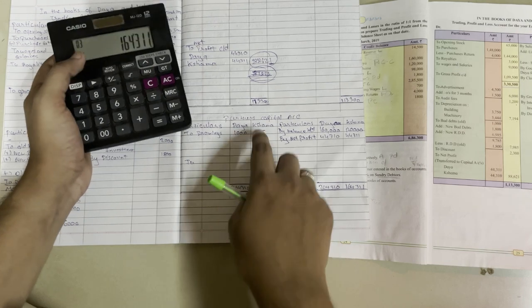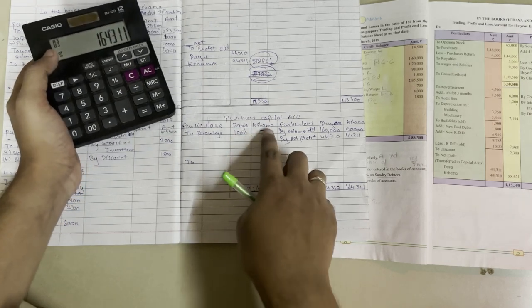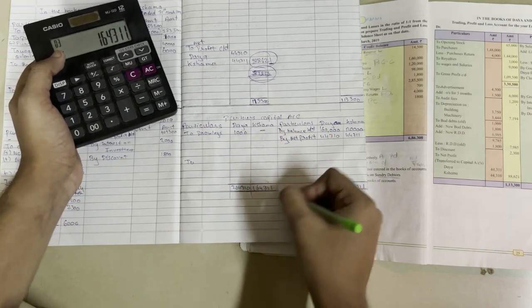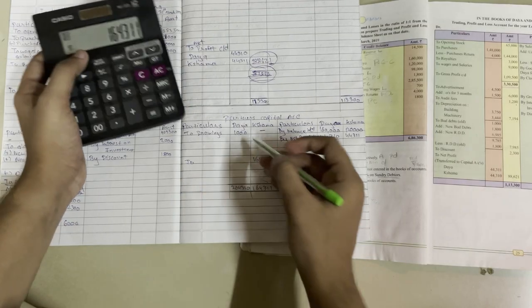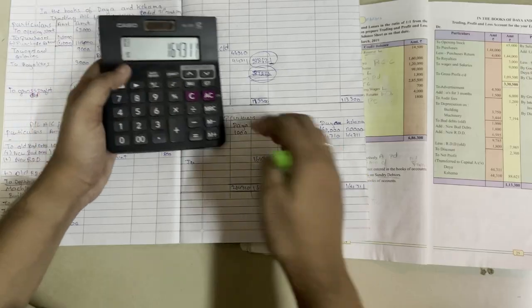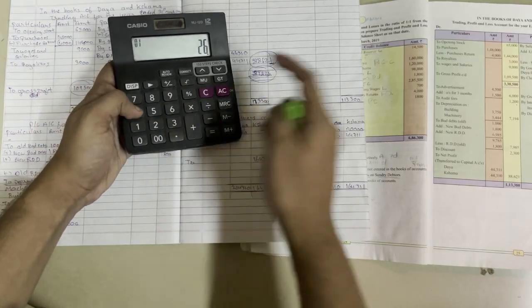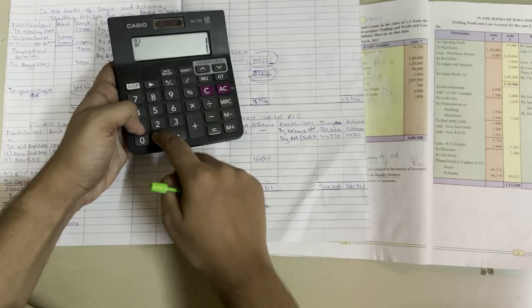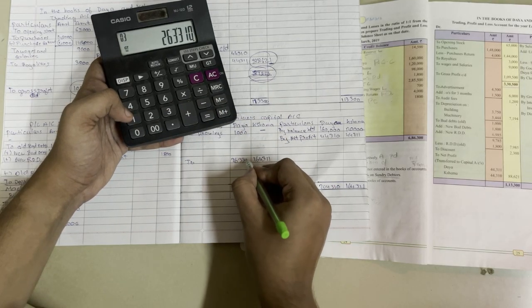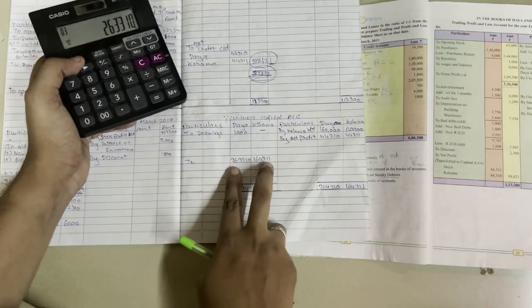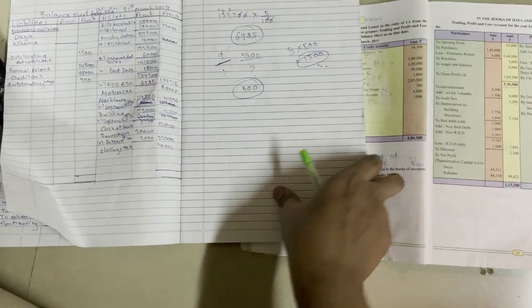Now we have to calculate here. As we have seen, the Shama does not have any debit balance. We have to write this amount here, and we have to less 1000 from this balance. So 2,64,310 minus 1000, so we get 2,63,310. Now both the balances we have to write on the liability side.